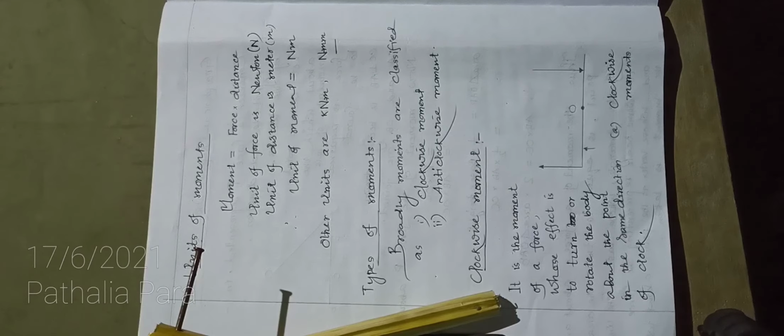On the other hand, anti-clockwise. From the name we can imagine that anti means the opposite direction of a clock. That means when we apply a force and it creates a rotation or movement in the opposite direction of the clock, that movement will be considered an anti-clockwise movement.